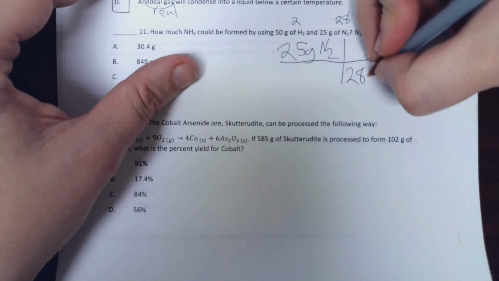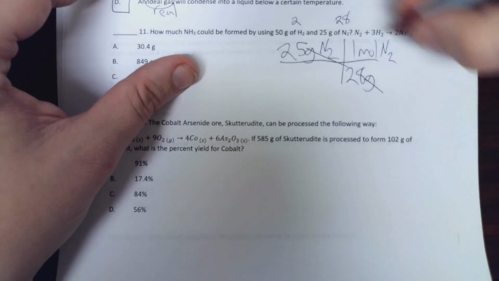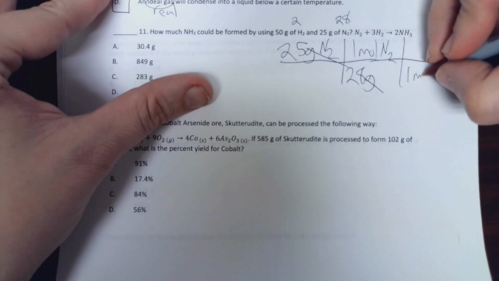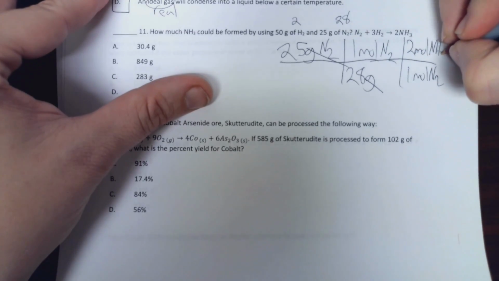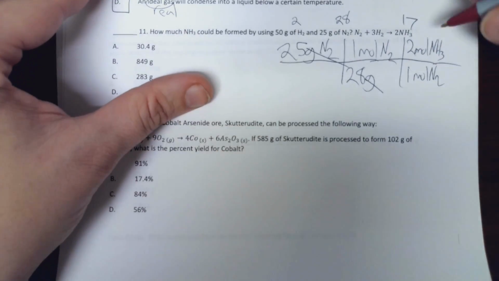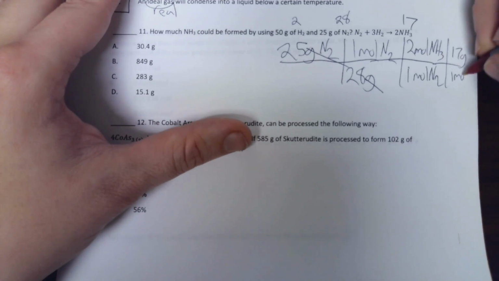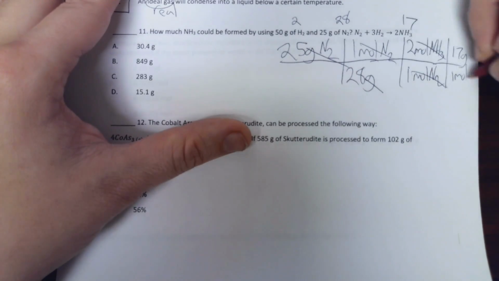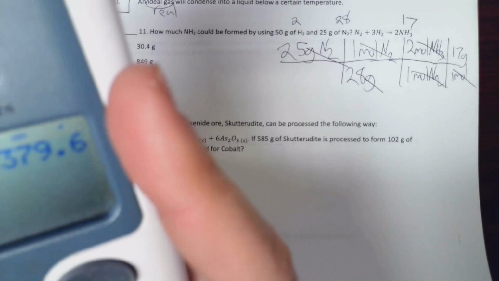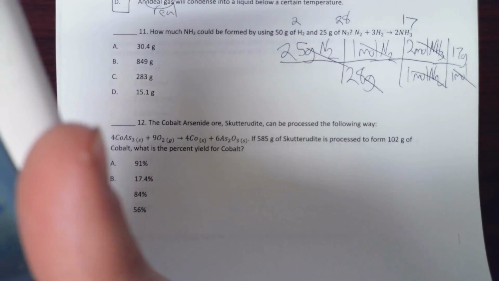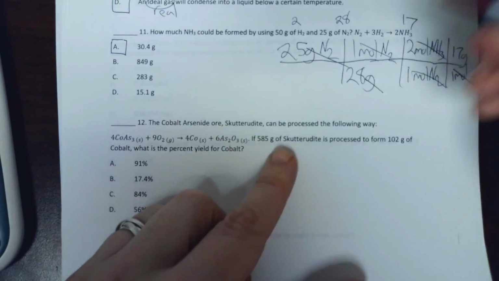divided by 28 grams per 1 mole of nitrogen. Well, for every 1 mole of nitrogen, we get 2 moles of ammonia, and ammonia is 17 grams per mole. So 17 grams per 1 mole of ammonia. So you'd have 25 divided by 28 times 2 times 17. Gives you 30.35 or 30.4.